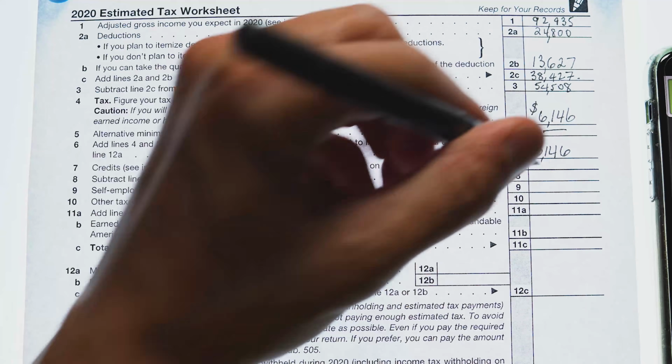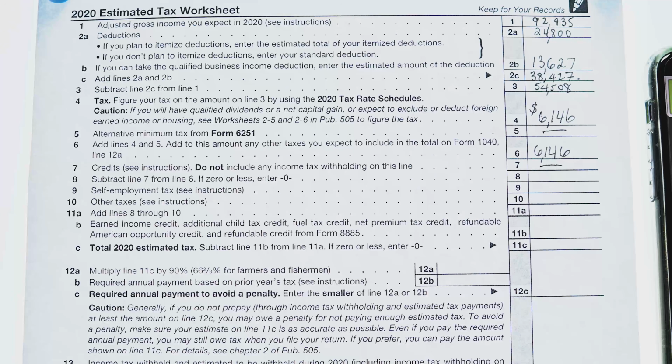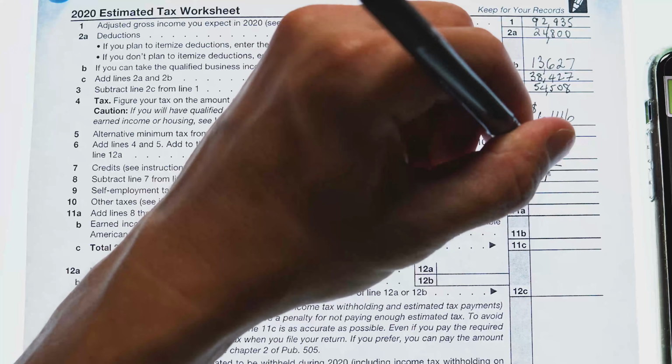Now, if you do have credits, that will go on line 7. And in the second method that I'm going to show you, which is much quicker than this method, it will also go over all of those credits. So I'm just going to go ahead and put a line through that. If you do have credits, make sure that you're taking advantage of them so you don't overpay in taxes. And then line 8 is subtract line 7 from line 6. And that'll still be our 6,146.